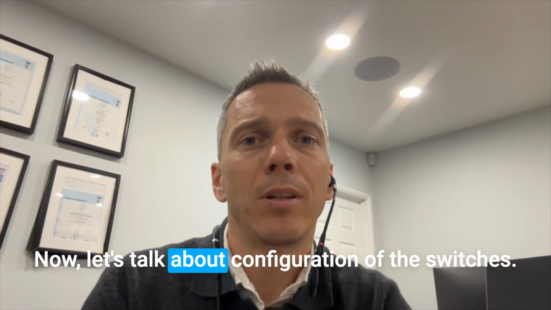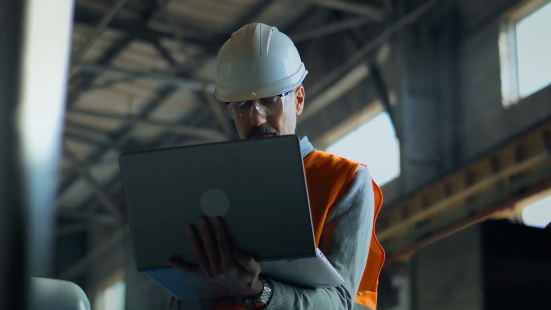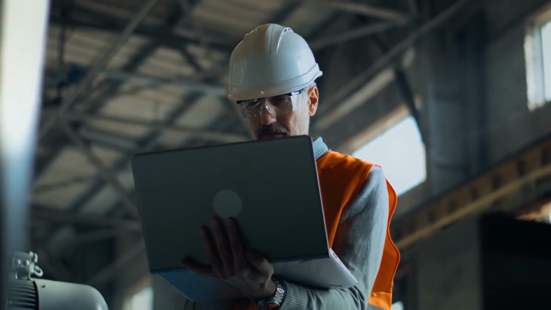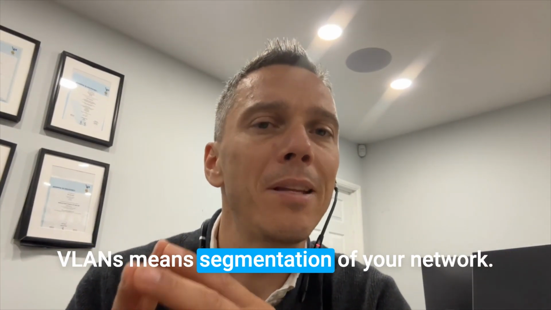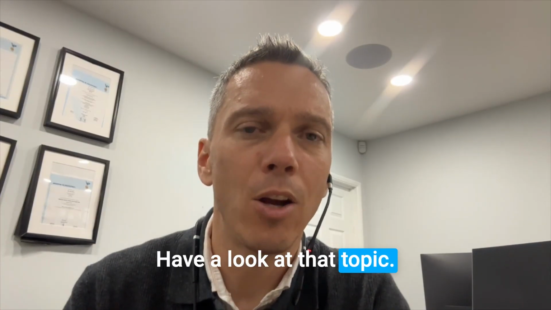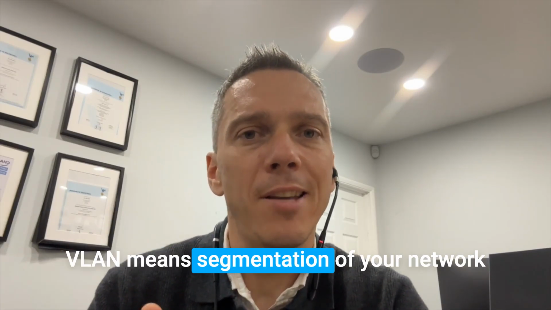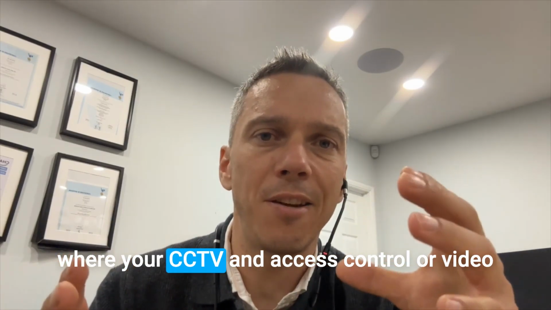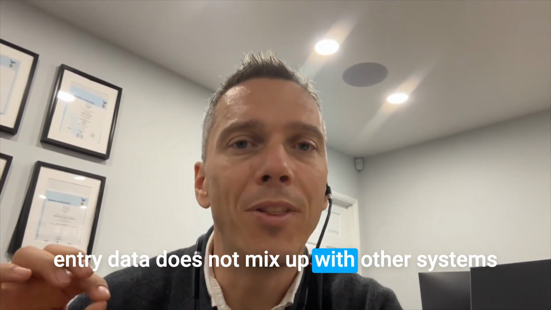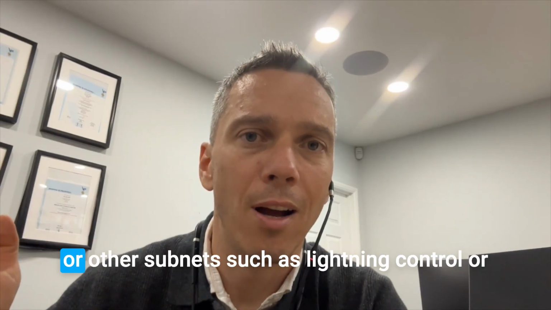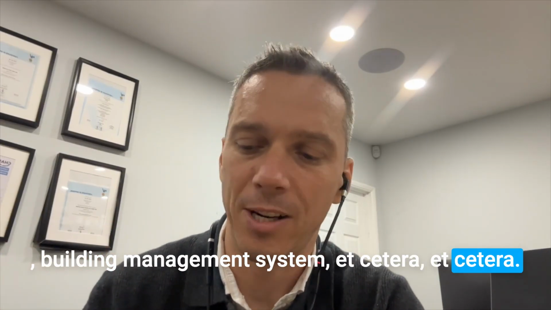Now let's talk about configuration of the switches. This applies to the managed switches. You have a couple of components you want to think about when it comes to configuration. First and foremost, VLANs. VLANs means segmentation of your network. Have a look at that topic or ask us down in the comments if you want us to tell you more about it. VLAN means segmentation of your network where your CCTV and access control or video entry data does not mix up with other systems or other subnets, such as lighting control or building management system, etc.